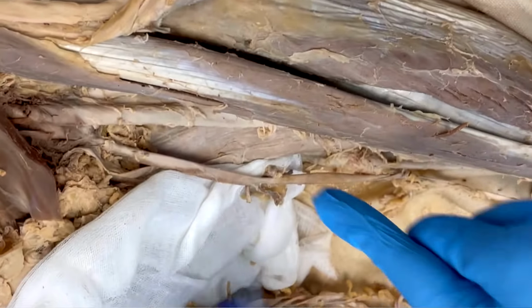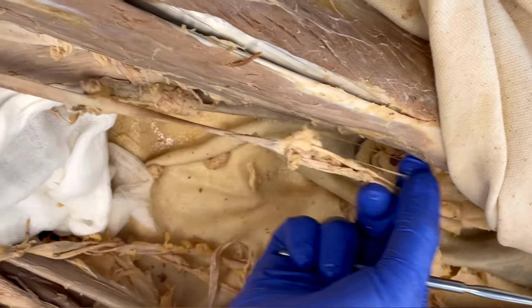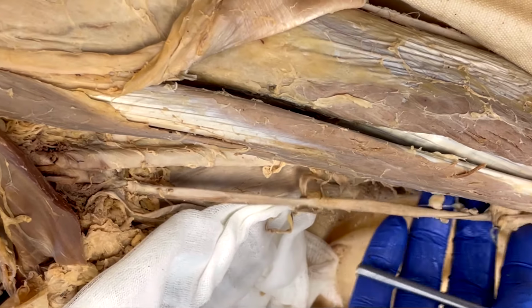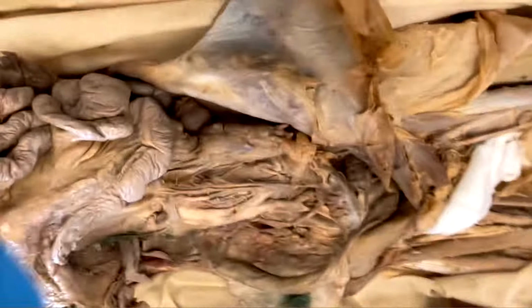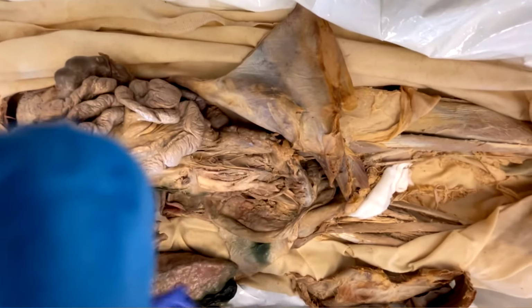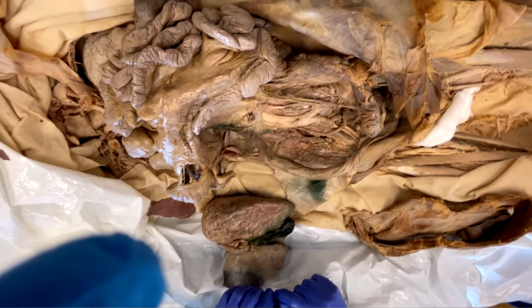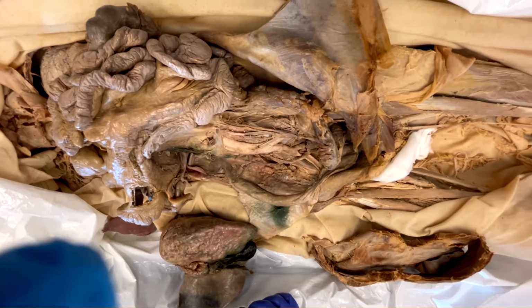And then the great saphenous. This is the great saphenous. It's superficial, right along the surface of the thigh. Just a few more and you're done. Hepatic portal vein. We already did the hepatic portal vein up here. Then we have the inferior mesenteric vein.